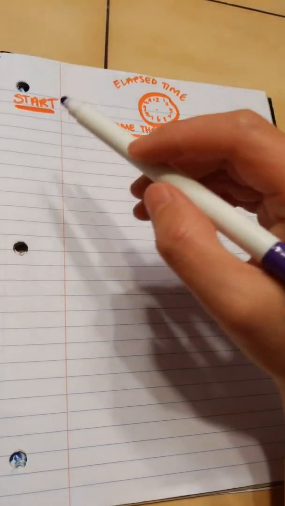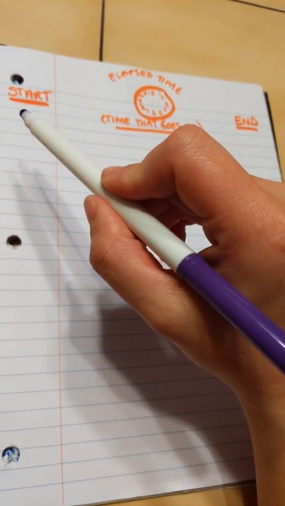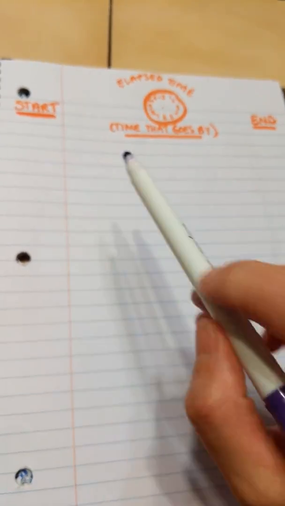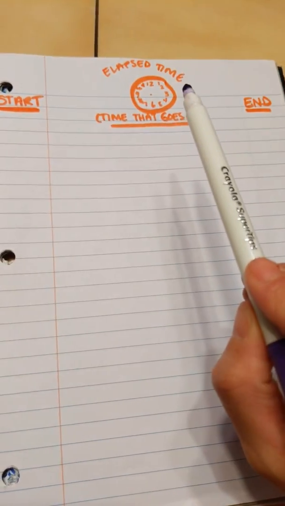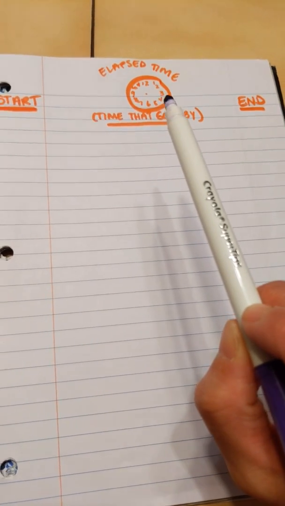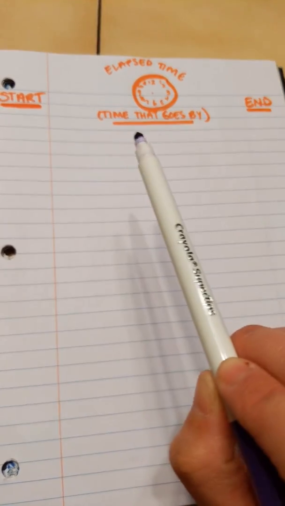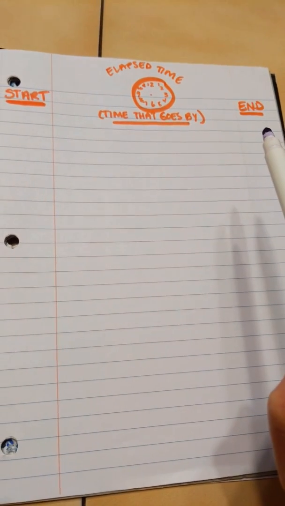Usually they start with a start time of a certain activity. A lot of times they'll give you when something begins, and you have to figure out how much time goes by, also known as elapsed time. How many times will those minute hands or hour hands lap the clock? That's elapsed time. So a lot of times, you have to figure out the end time.